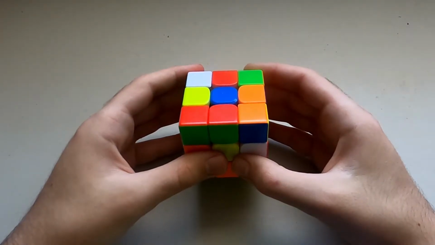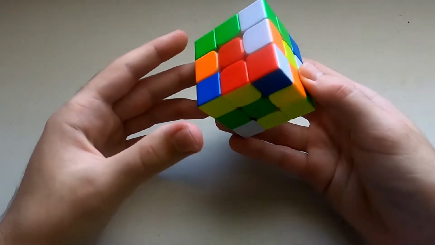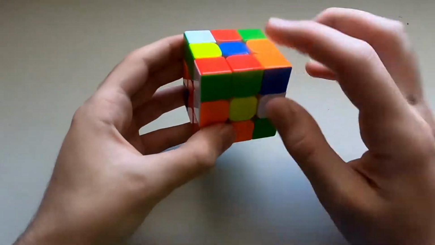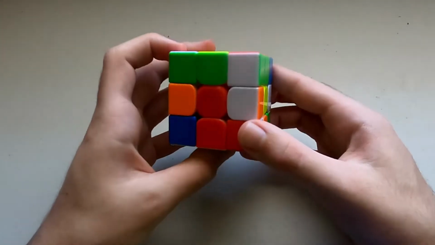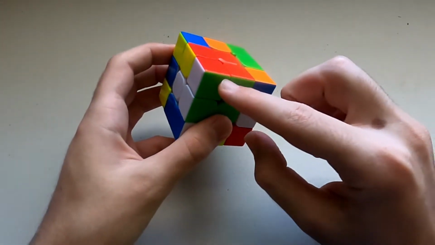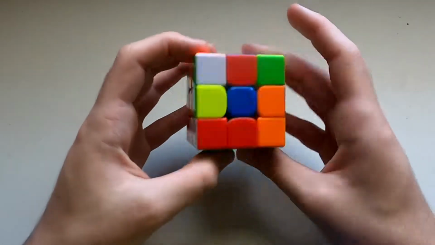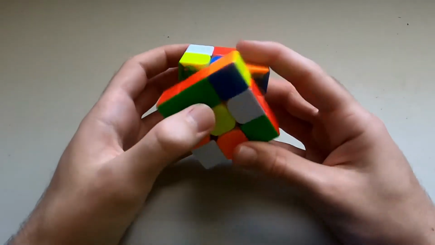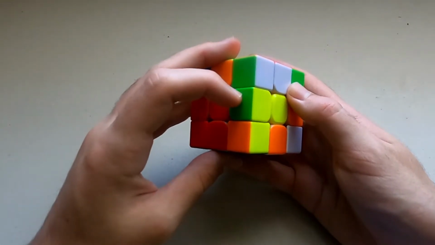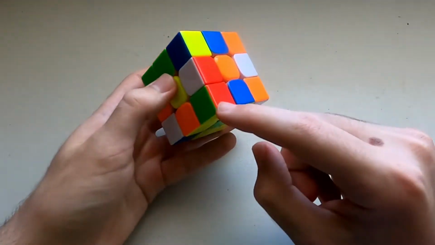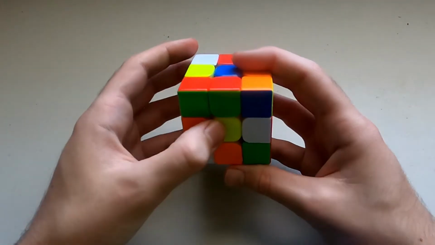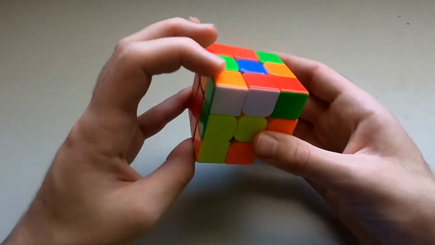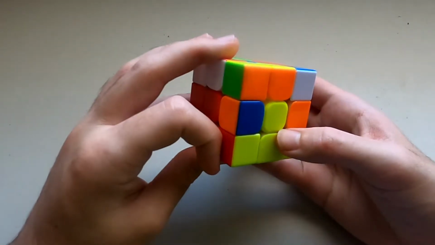Alright, that solve was a 10.93, so pretty good. Here's the scramble. I have this pair. This edge is already solved, so I just need to do those two moves to pair those up. And then this edge also will be right here after those two moves, and this corner goes with it. So altogether it's only 4 moves. 1, 2, pair up the corner, 4.